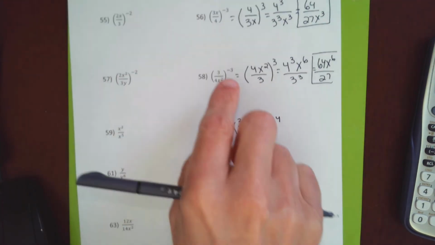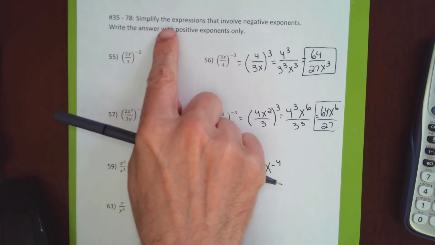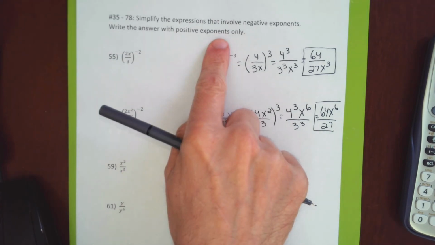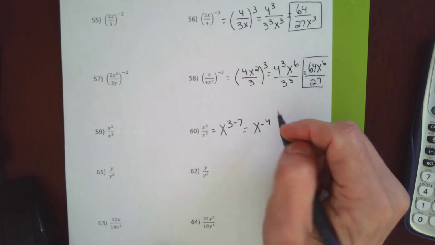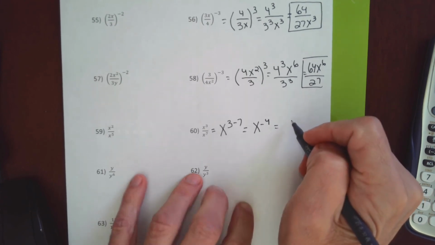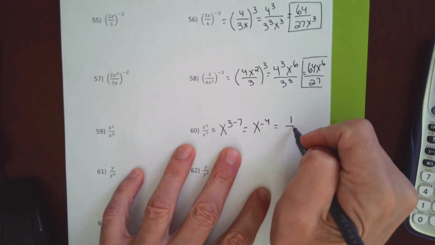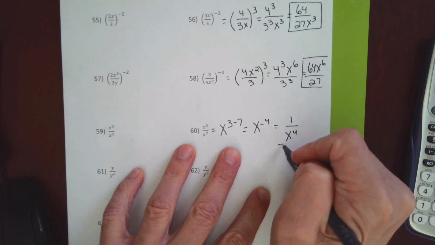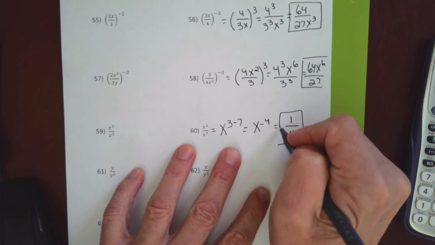The instructions for all these problems say simplify the expressions that have negative exponents, write your answers with only positive exponents. So I'm going to make this x to the negative 4 have a positive exponent by using the negative exponent rule, create a fraction with a 1 in the numerator, and I'll make the exponent positive and put it in the denominator.